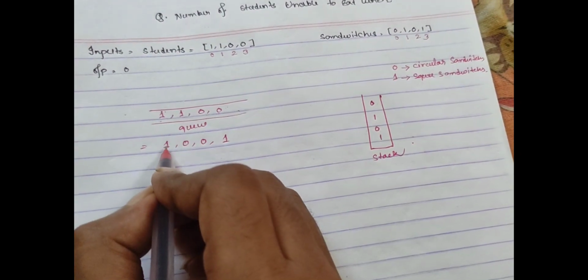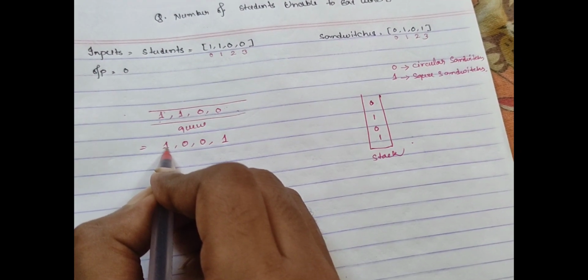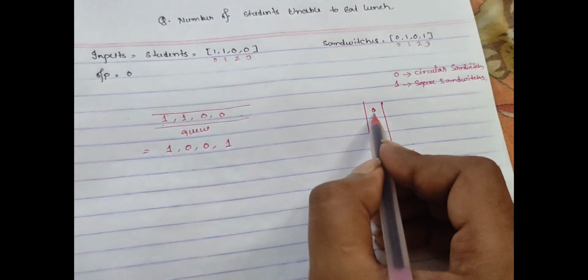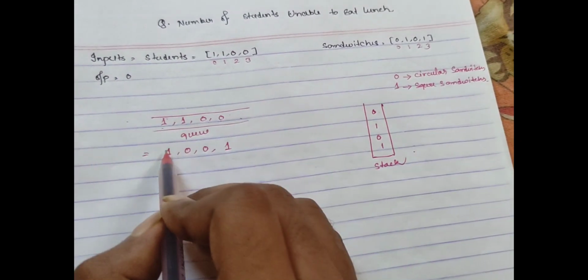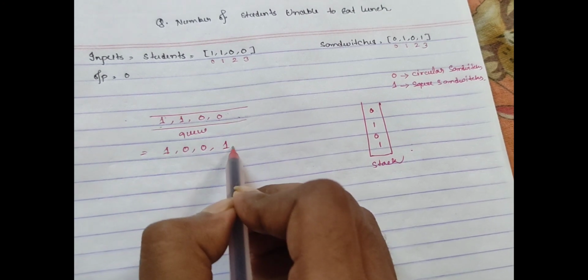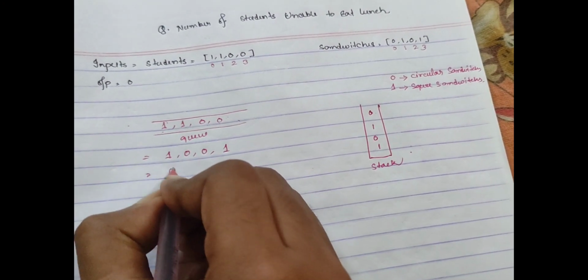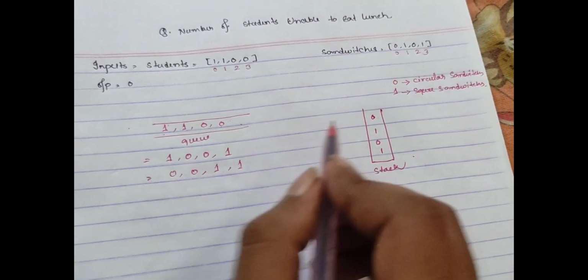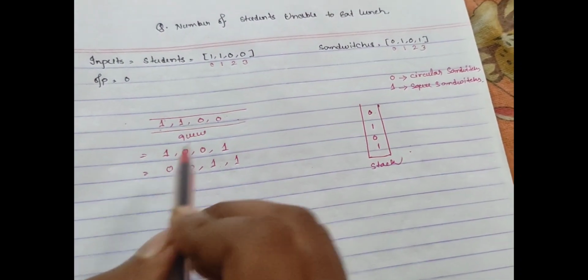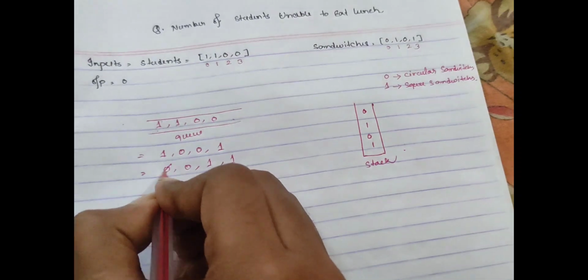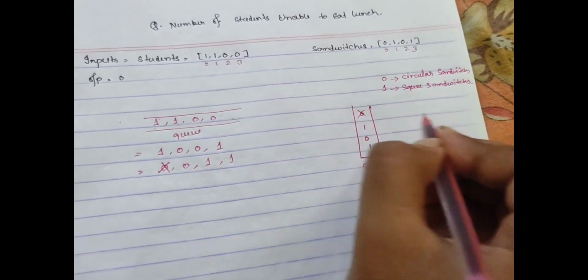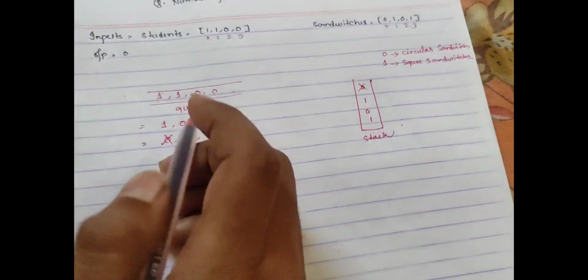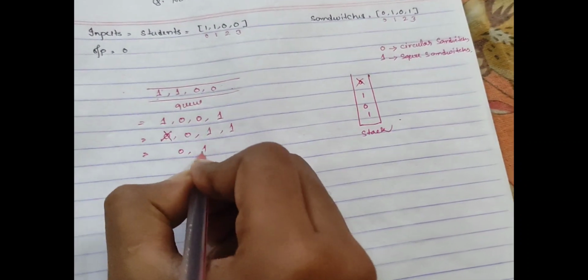Now you check: the first element of the queue is 1 and the first sandwich is 0, so it is not matched. You pop it and push it to the back. The array is now 0 0 1 1. Now the elements match, since they are both circular sandwiches, so you pop one of them. The array is now 0 1 1.